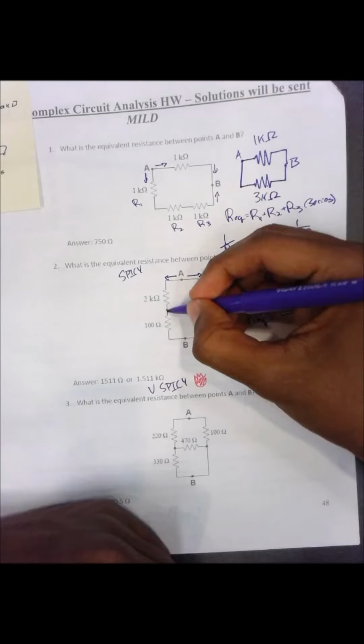Because there is a junction here and here, the current that's going into this segment of the circuit can then go into this segment of the circuit, right? So these two resistors are in series, right? Same with these two resistors. These are in series as well.